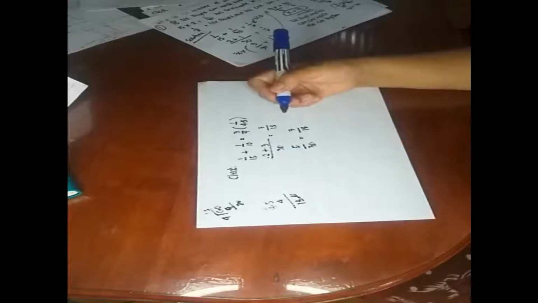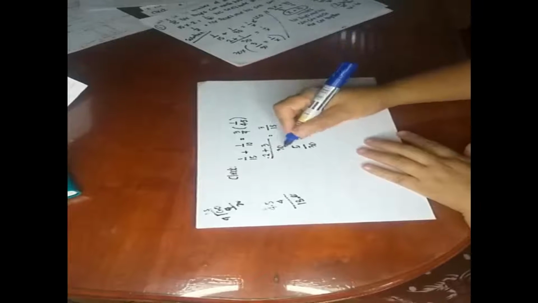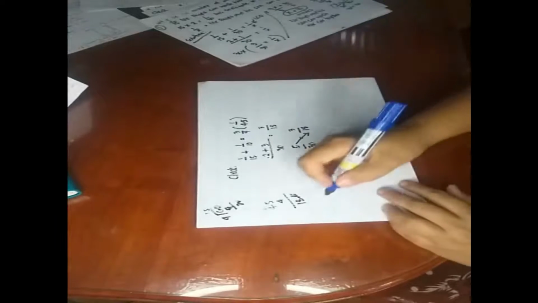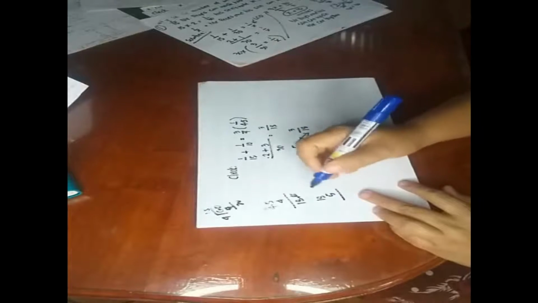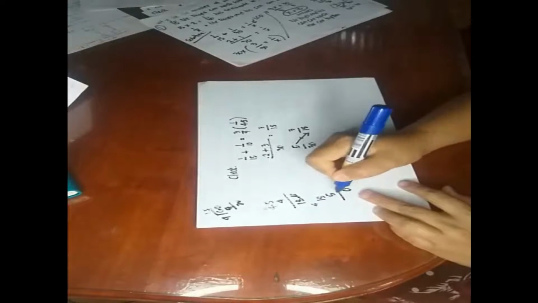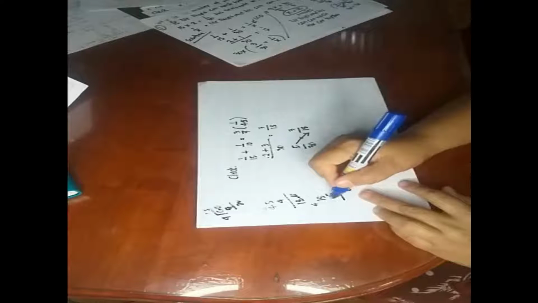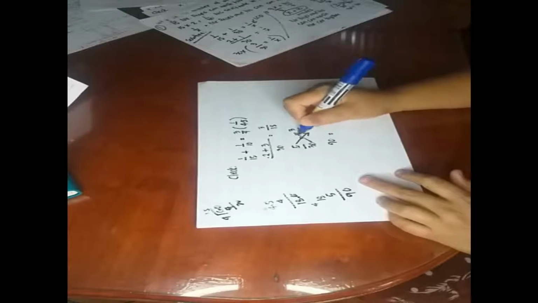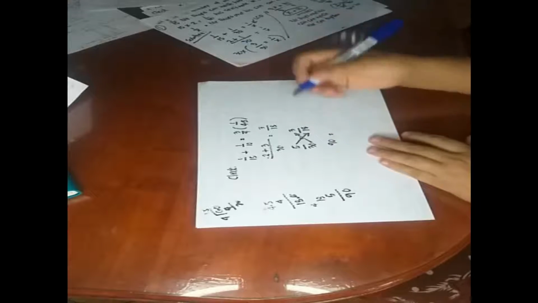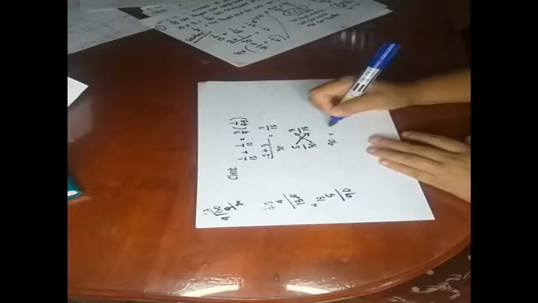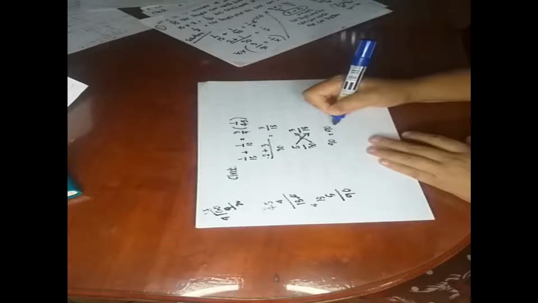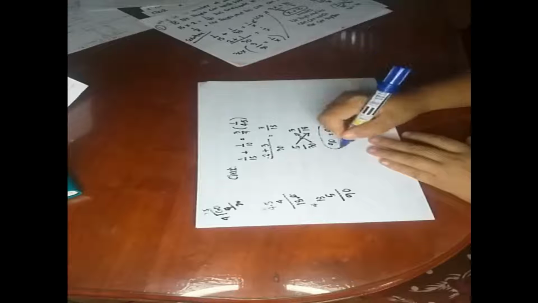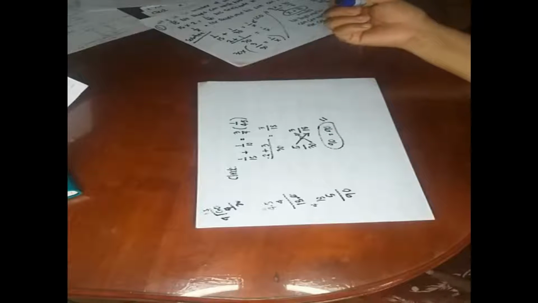So, mas madali siguro ato kaning i-cross multiply. Pwede ra pod ato i-cross multiply. 5 times 18: 5 times 8 is 40, carry 4, 5 times 1 is 5 plus 4 is 9, so 90. 30 times 3 is 90. So, dili gani mag-equals. Na wrong ang ato answer. Kapag equals, so that means check.